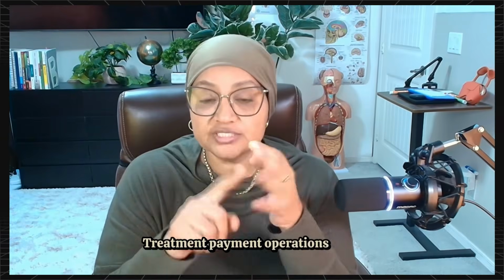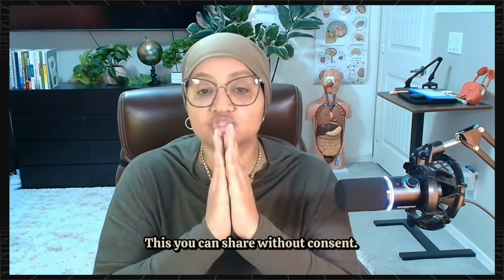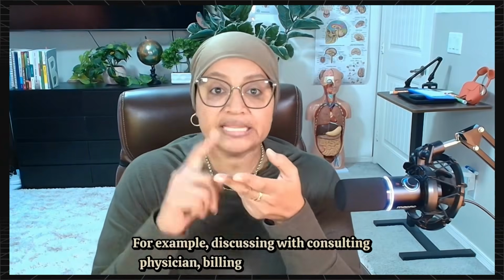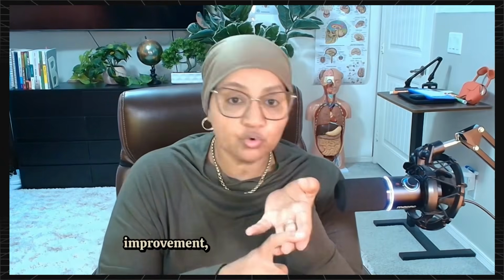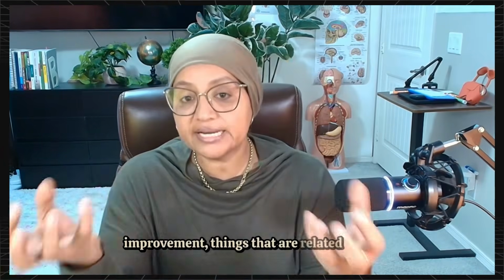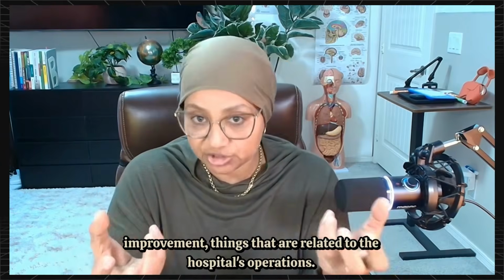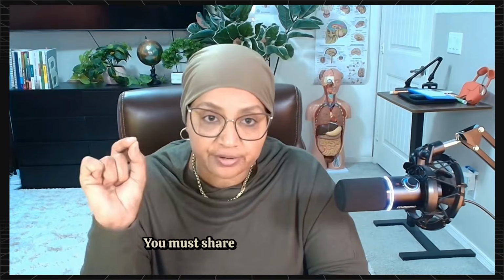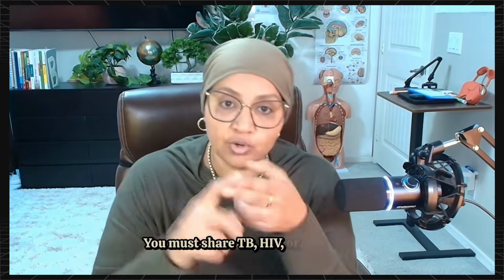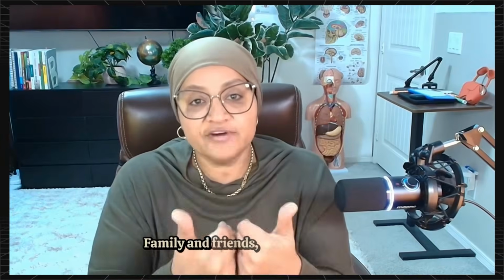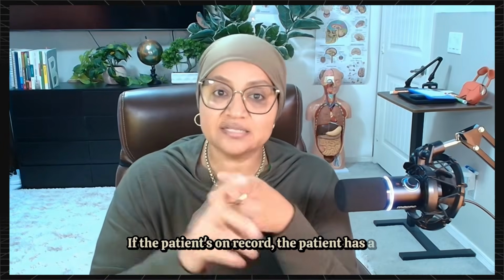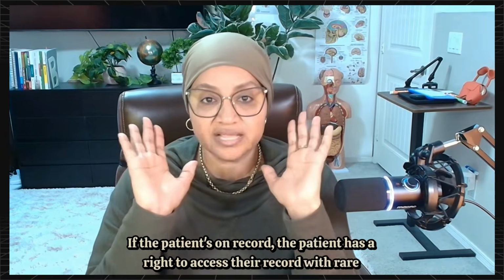Treatment, payment, operations, TPO: this you can share without consent. For example, discussing with a consulting physician, billing department, quality improvement, things that are related to patients and the hospital's operations. The other exception is public health reporting. You must share TB, HIV, or any other reportable diseases. Family and friends, you need patient permission unless emergency or incapacitated. If the patient is on record, the patient has the right to access their record with rare exceptions.